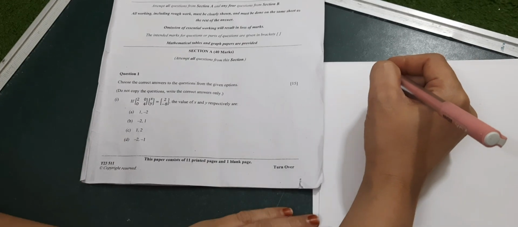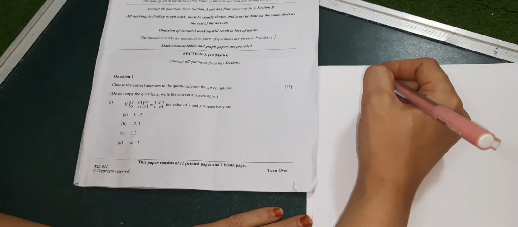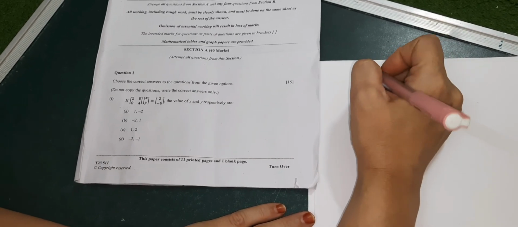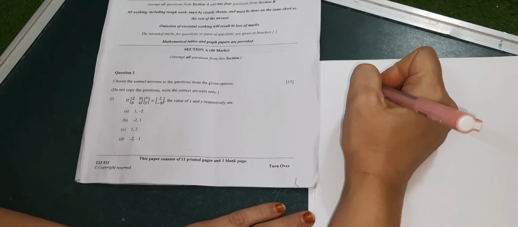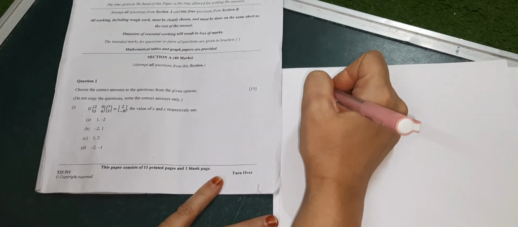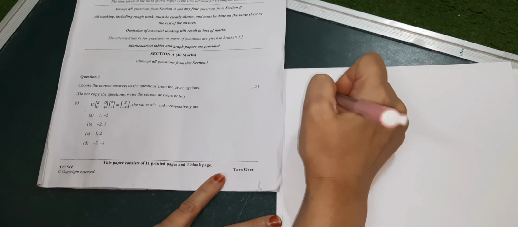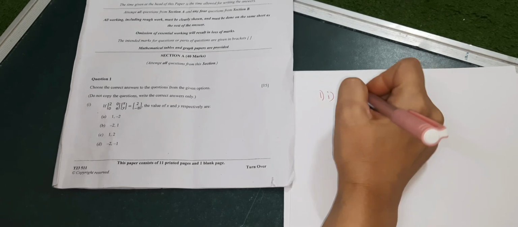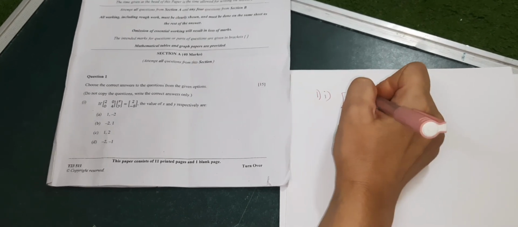Hello everyone, today I'll be solving the Mathematics ICSE 2023 paper. We'll start with question 1, which is multiple choice. There are 15 multiple choice questions. So the first one, question 1(i), is a matrix question. Simply, we have to do matrix multiplication.